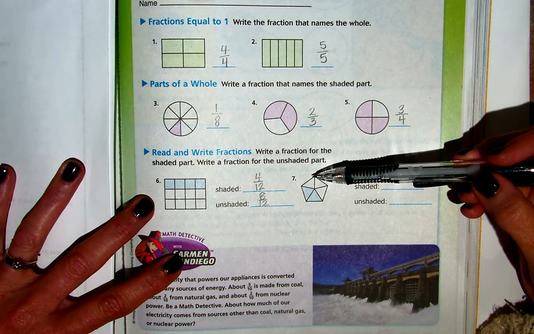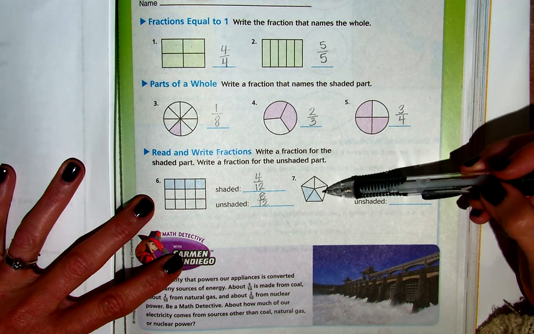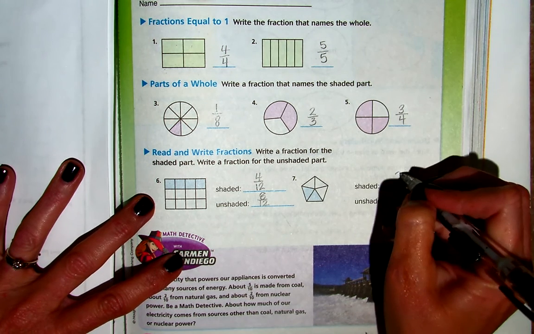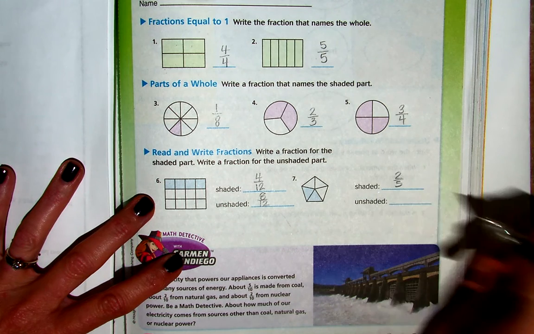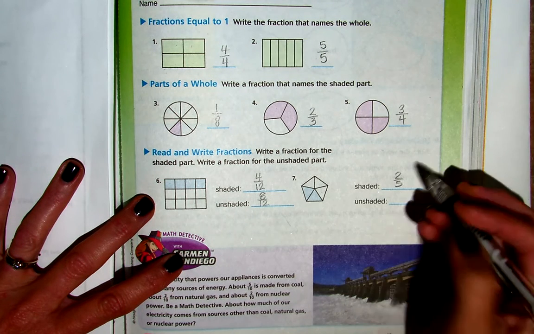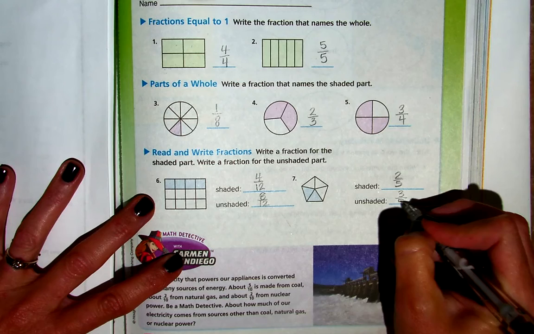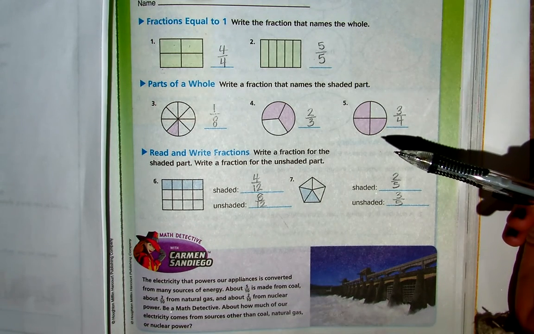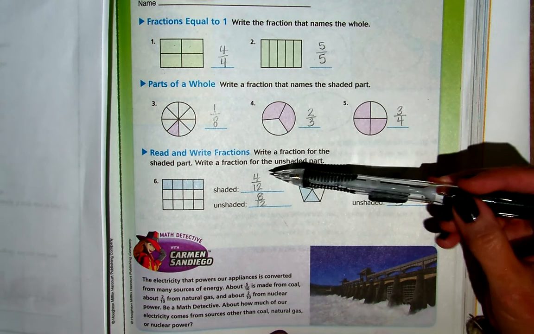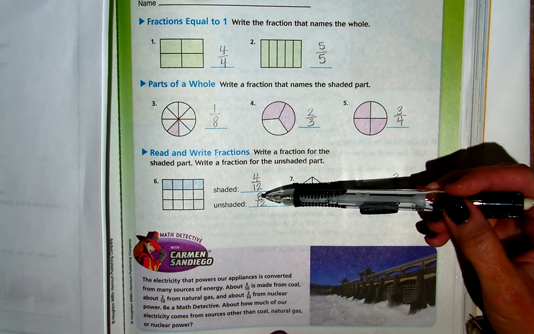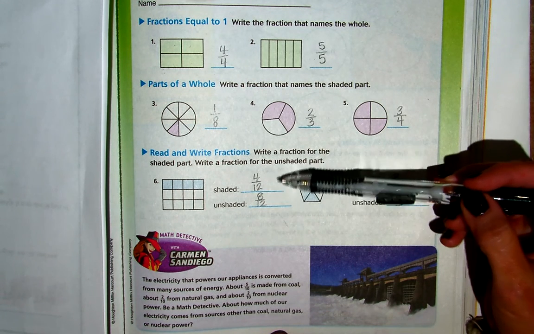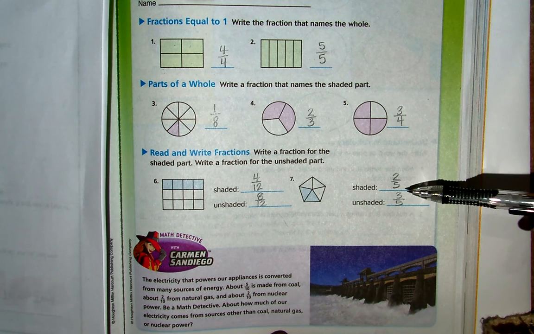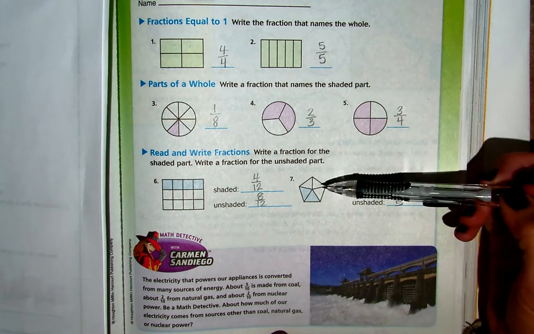In this shape here, in number 7, we have 1, 2, 3, 4, 5 parts that make up the whole. 2 parts are shaded, so that's 2/5. And there are 3 parts that are unshaded, which would make 3/5. Now, one of the things it's working you up to is for you to recognize that 4/12 plus 8/12 is going to equal 12/12, which will equal a whole. And 2/5 plus 3/5 will equal 5/5, which will equal 1.